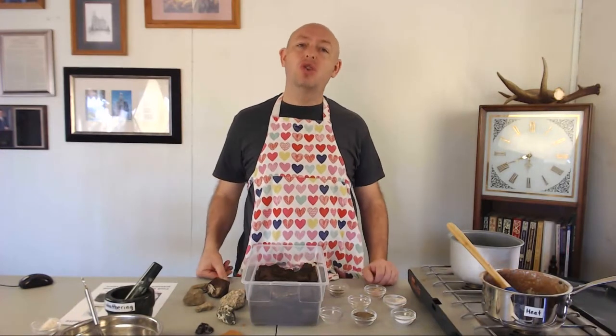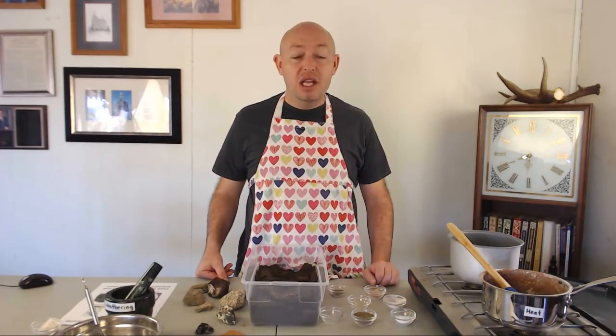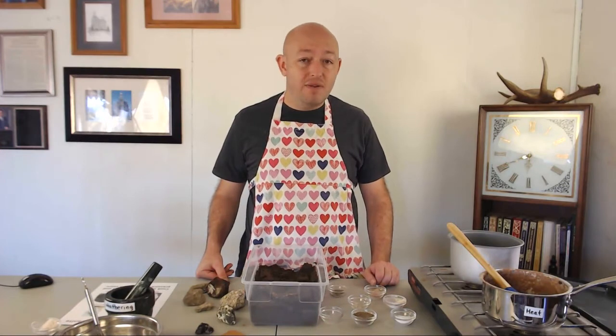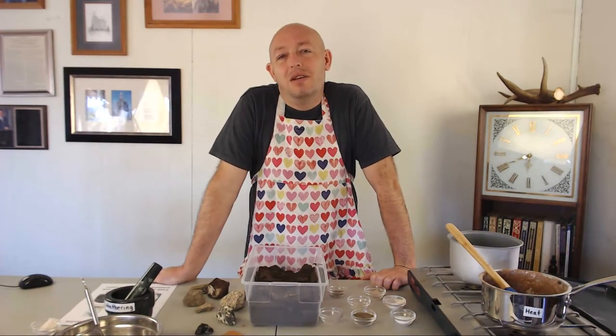Rocks are so stinking amazing, and they are so useful in everyday life. We had a great time today, even when the moose was telling us to do things wrong.